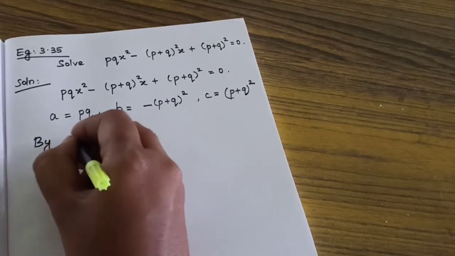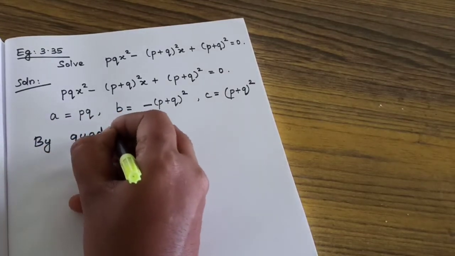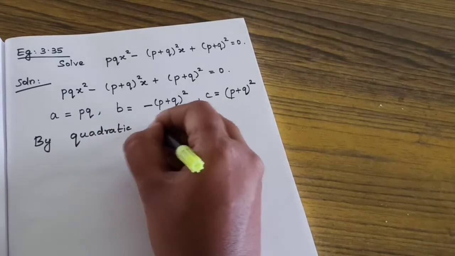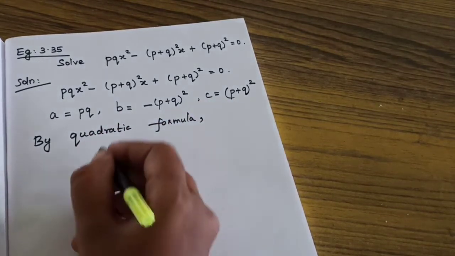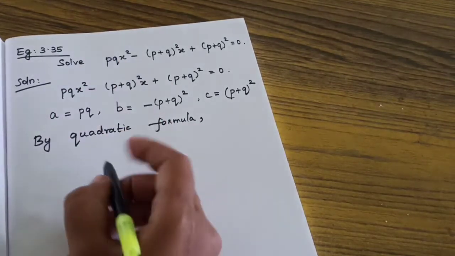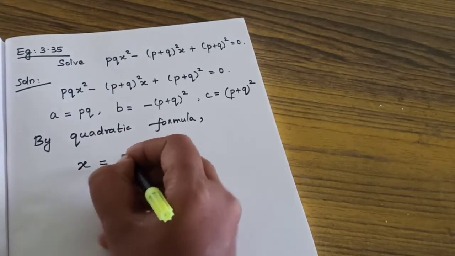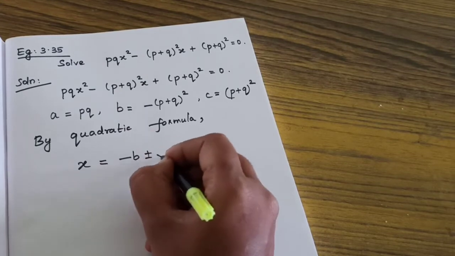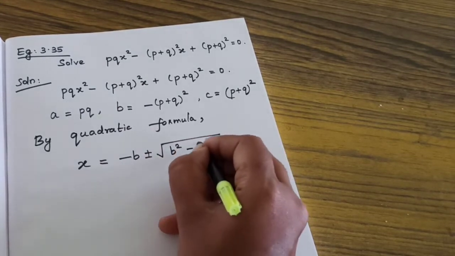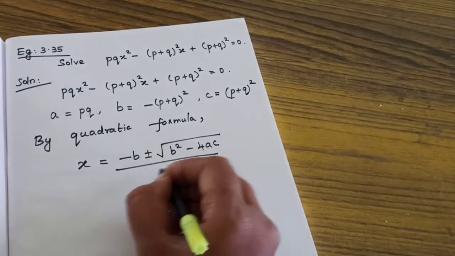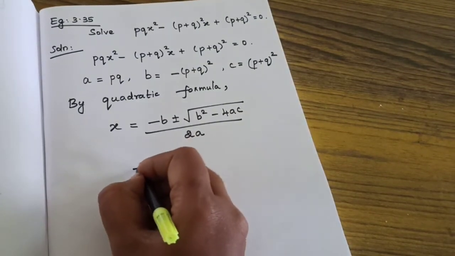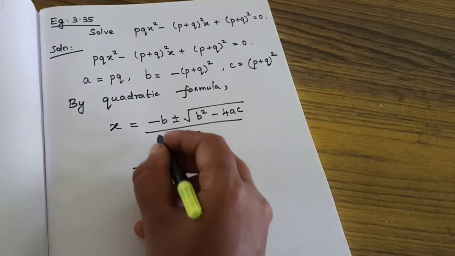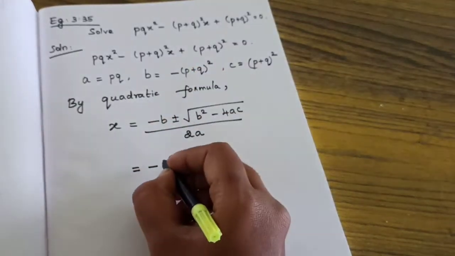By quadratic formula, repeat the formula everyone. Minus b plus or minus square root of b square minus 4ac by 2a. Once again, repeat, here the variable is x only. So we can write x equal to minus b plus or minus square root of b square minus 4ac divided by 2a. Need to study this formula. So which is equal to minus, b value already minus.